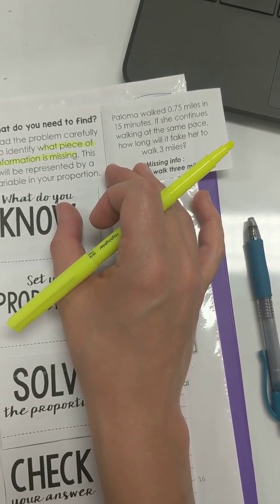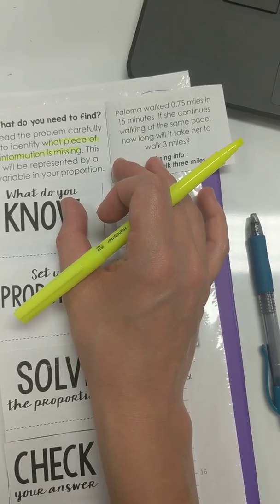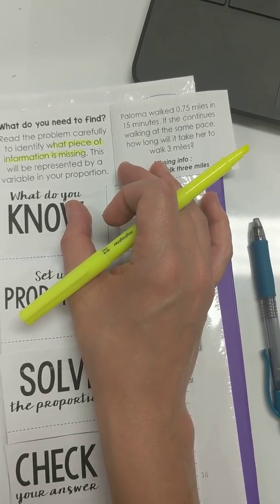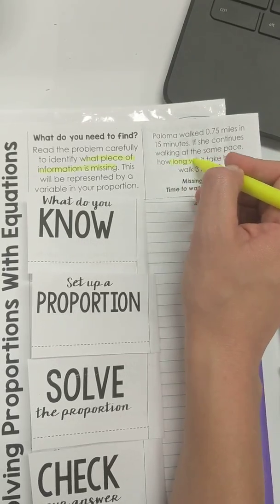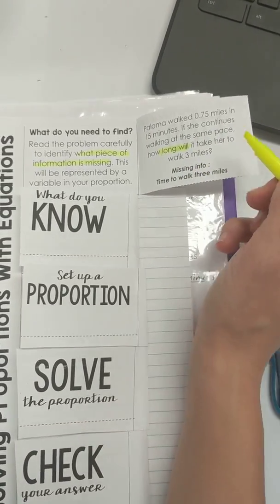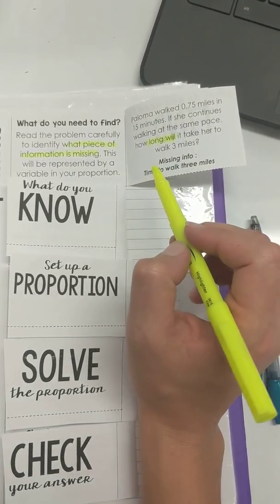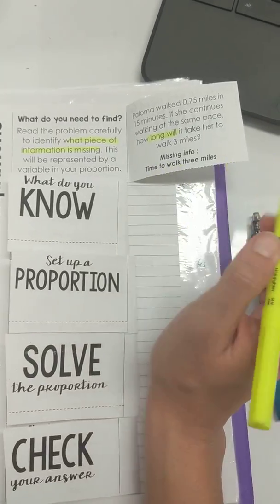Paloma walked 0.75 miles in 15 minutes. If she continues walking at the same pace, how long will it take her to walk 3 miles? So the missing info is obviously her time to walk 3 miles.